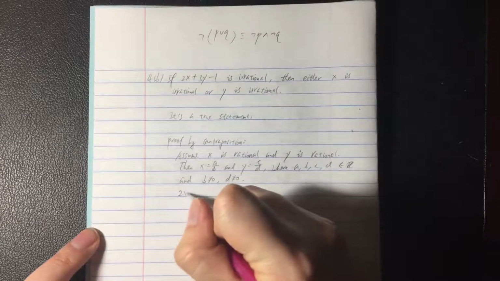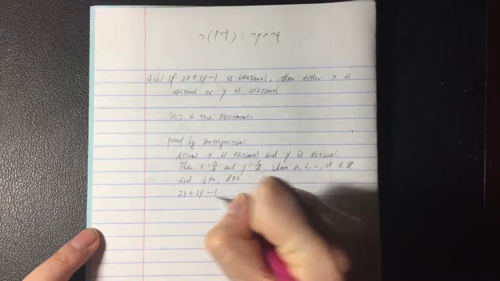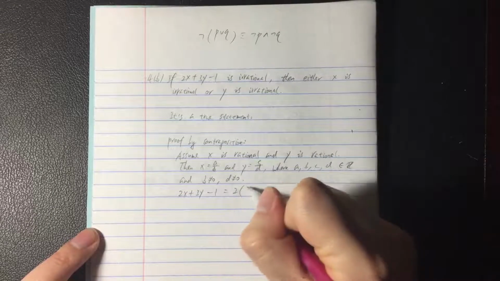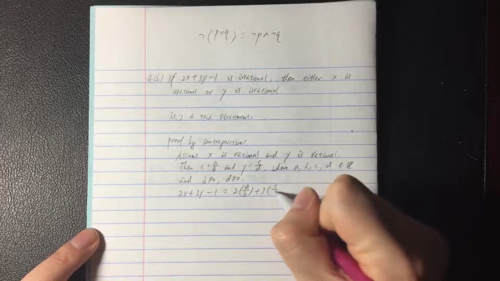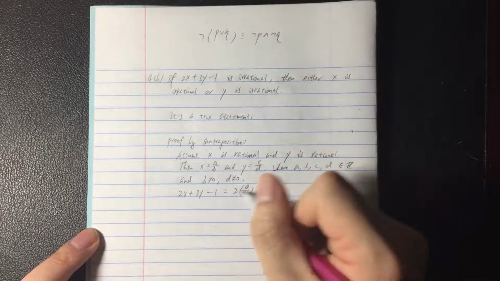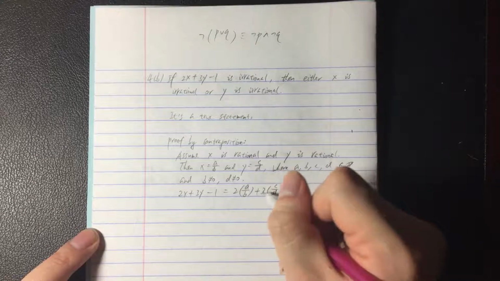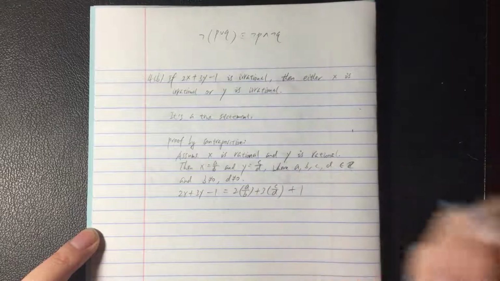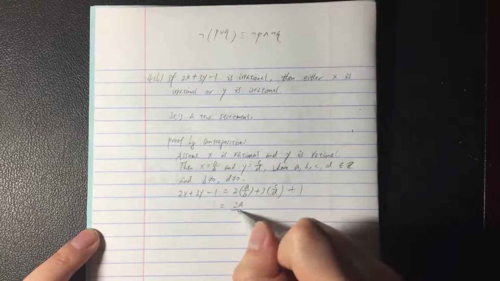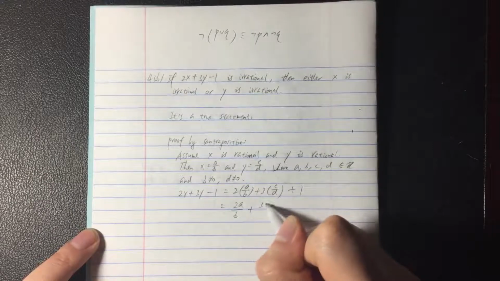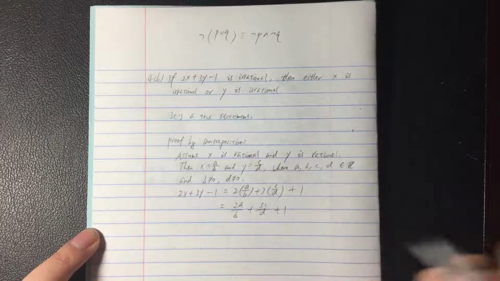Here, 2x plus 3y minus 1 can be written as 2 times a over b plus 3 times c over d minus 1. It can be rewritten as 2a over b plus 3c over d minus 1.